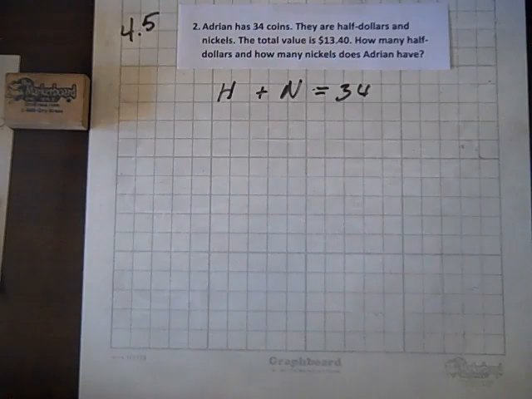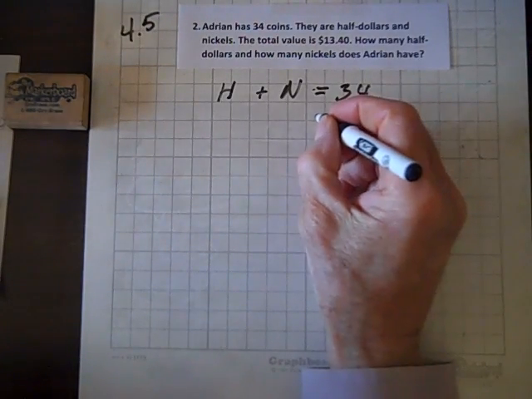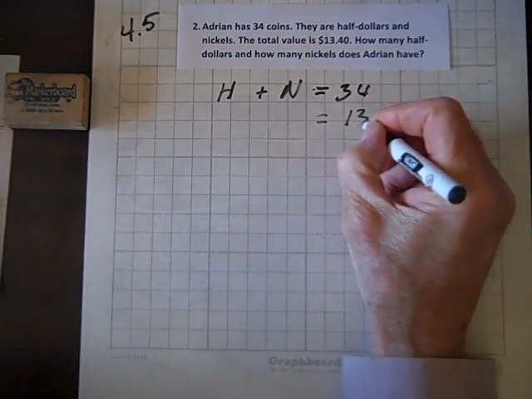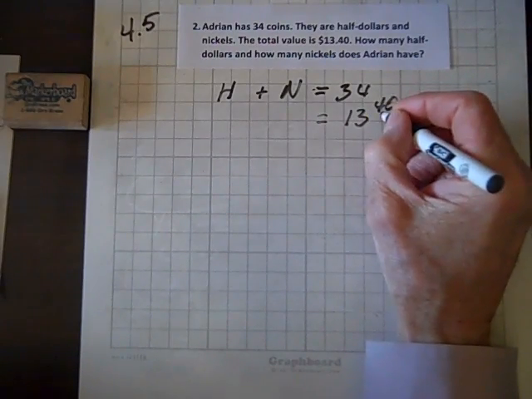And so the value of these coins is $13.40.